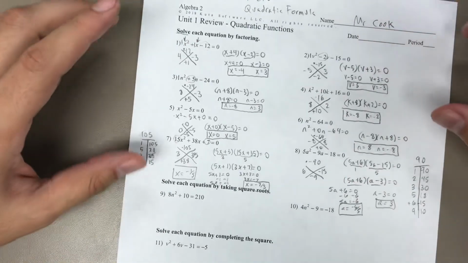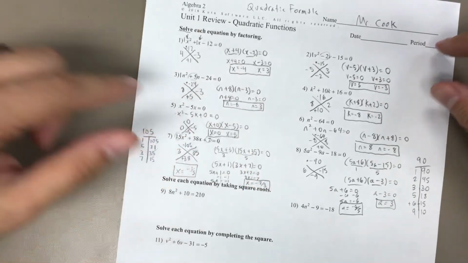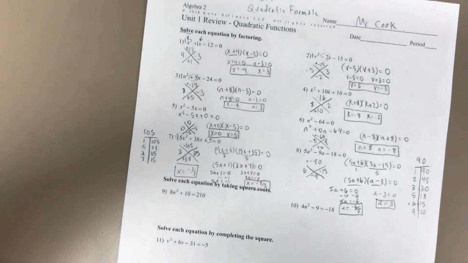I think I'm going to do this piece by piece. So I'm going to start off with just factoring, and that's the first of the videos.